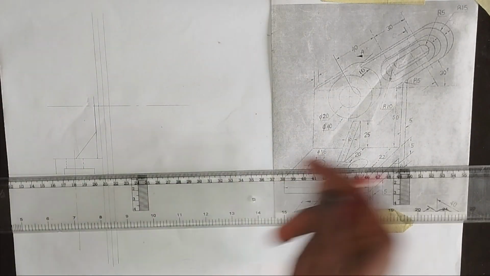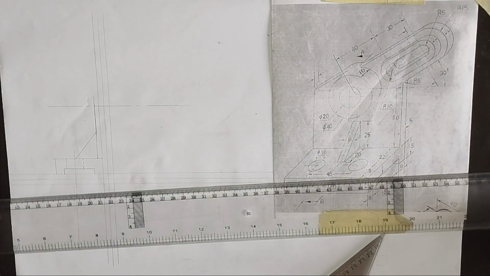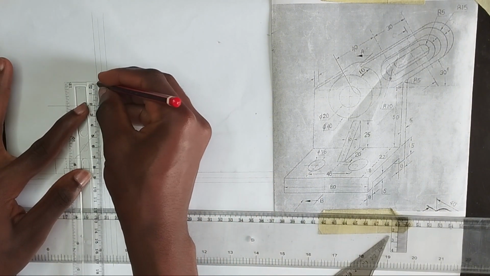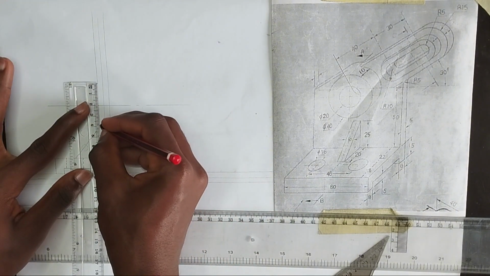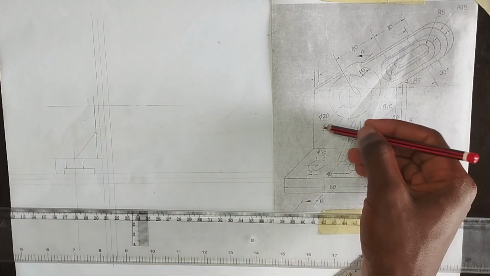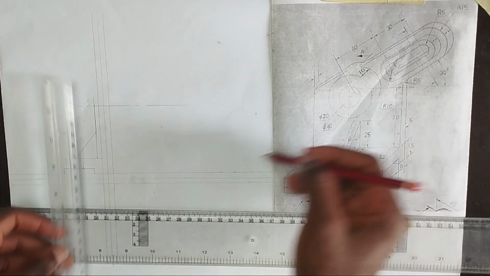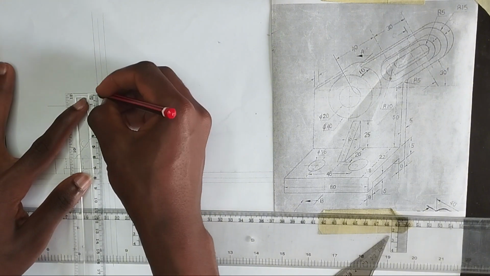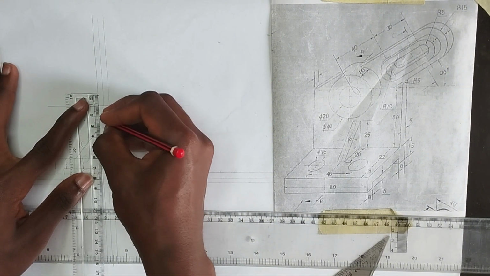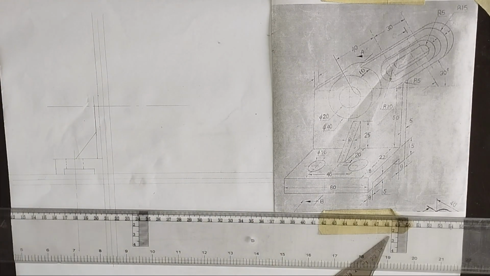Okay, so for the bigger circle, we are going to draw 20 millimeter upward and 20 millimeter downward, to show the diameter of 40. Then for the smaller circle, I'm going to pick 10 millimeter upward, then 10 millimeter downward also, like this.